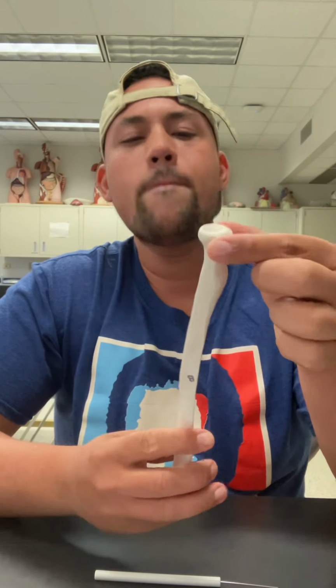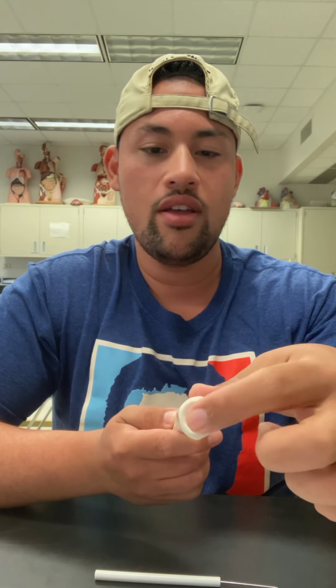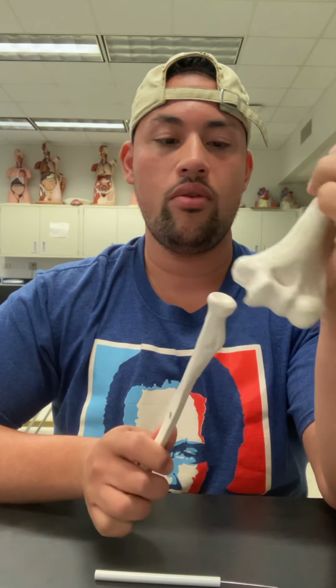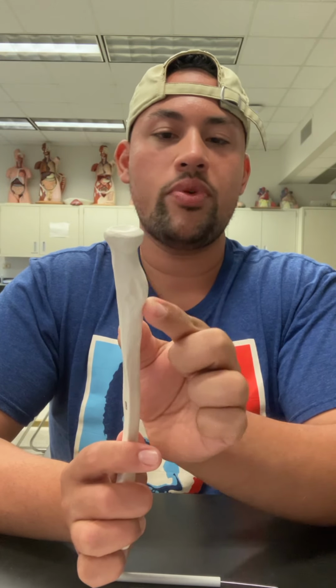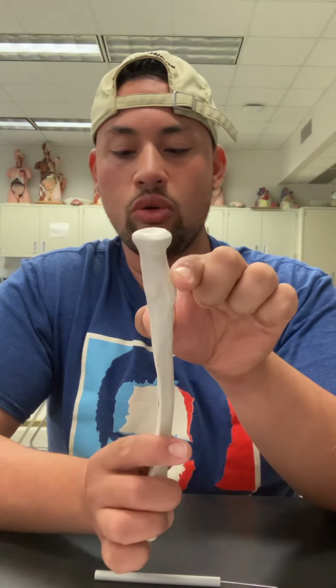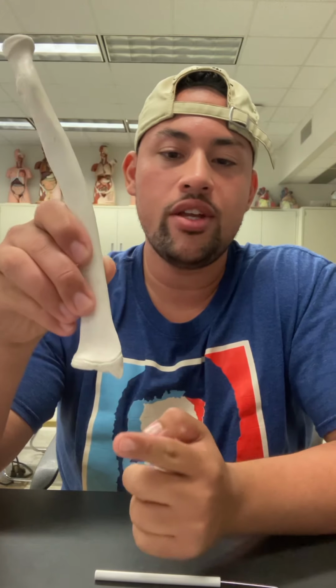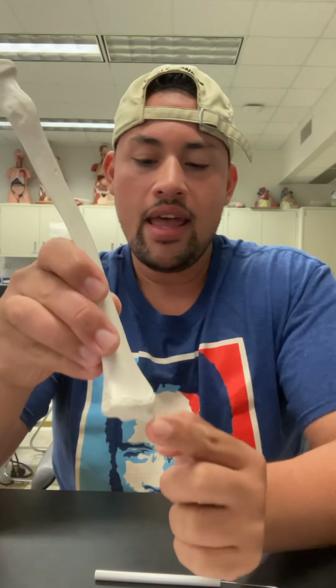Now let's go with the radius. The radius has a very particular head, kind of cylindrical. And if you notice on top or superior in the head of the radius, there's a little indent. That little indent or that bowl is the part that is going to be superior, right where the capitulum goes. So this will be the head of the radius. This bump sticking out, that's going to be the radial tuberosity. If we go all the way to the most inferior portion of the radius, that's going to be the styloid process of the radius.